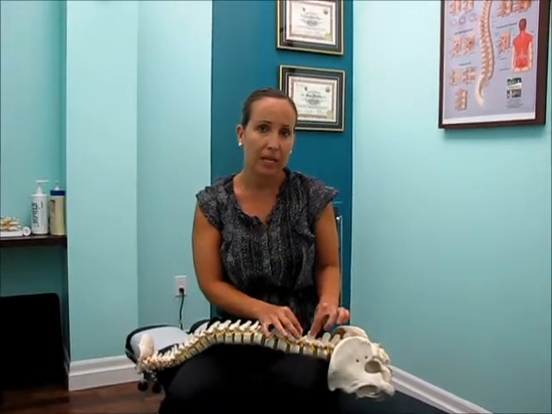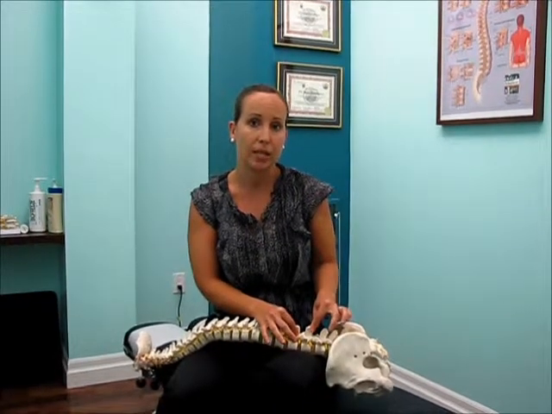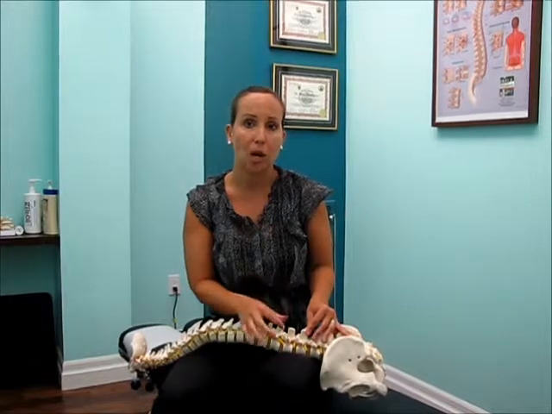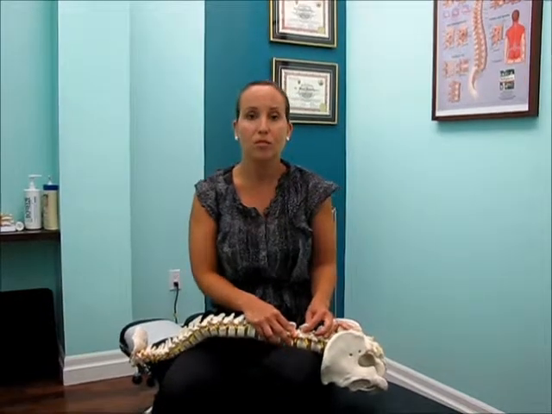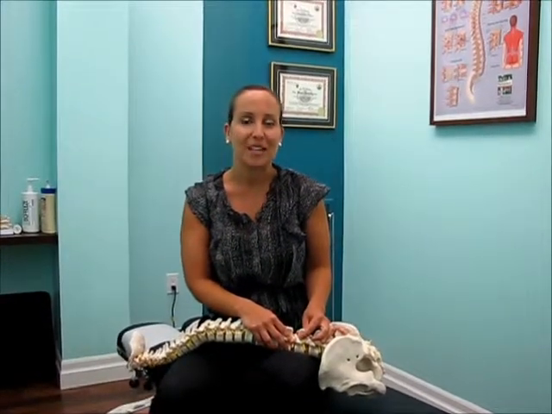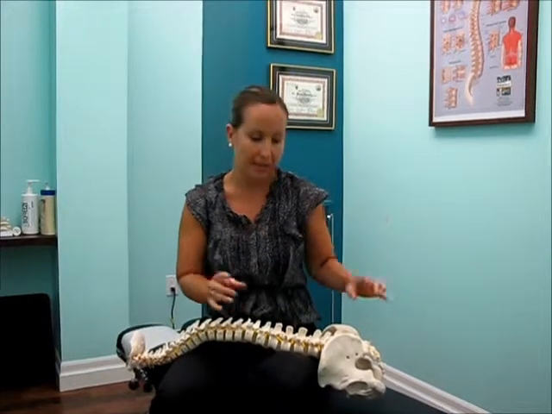slightly gap them, an air bubble will escape the joint. And this air bubble being released is what results in a crack or a pop. So often patients ask us, what is that crack or pop? Is it my bone being moved or broken? And the answer is no, it's just an air bubble escaping from a joint as it's released. Just like when you crack your knuckles, the same thing happens.